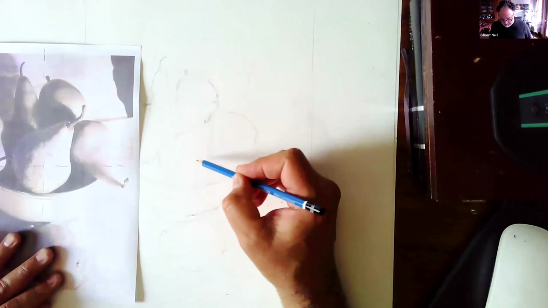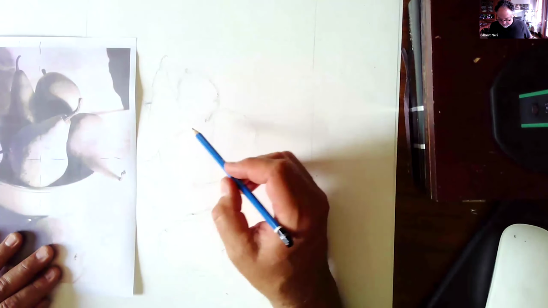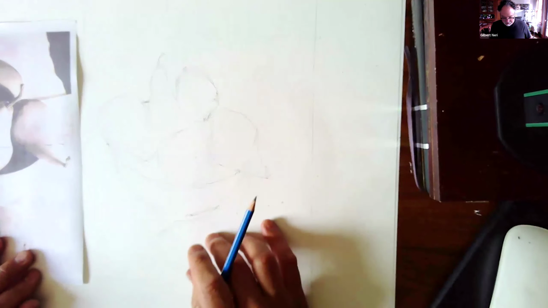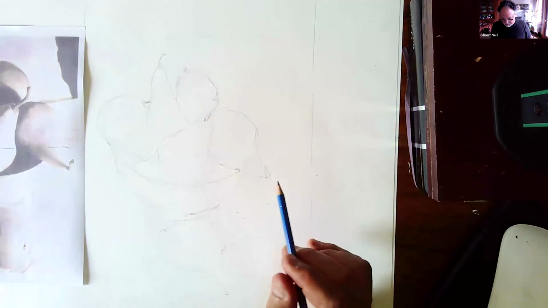I was doing it without the benefit of this. You can see that I got it a little bit off based on my original coordinates, but I'm not going to worry too much about it.